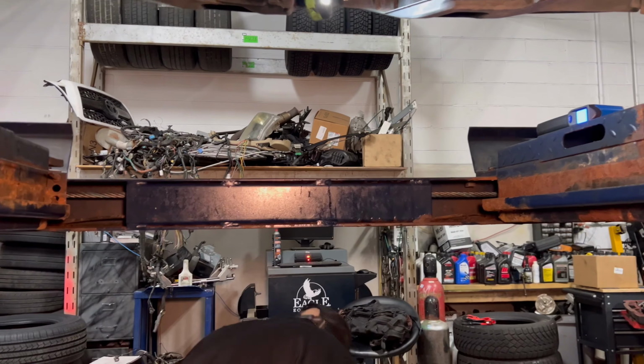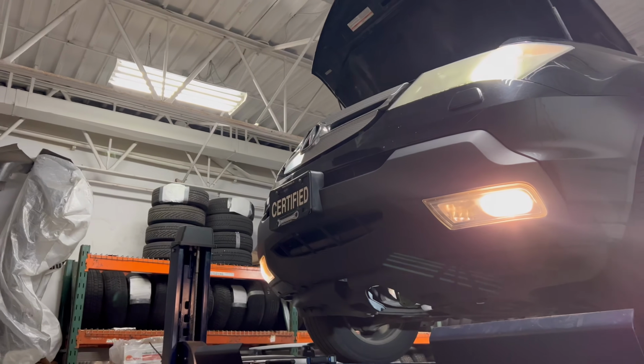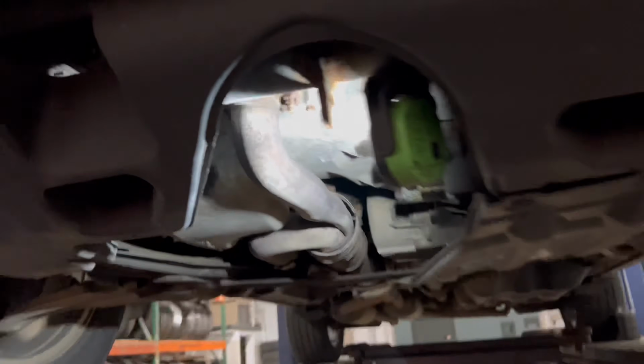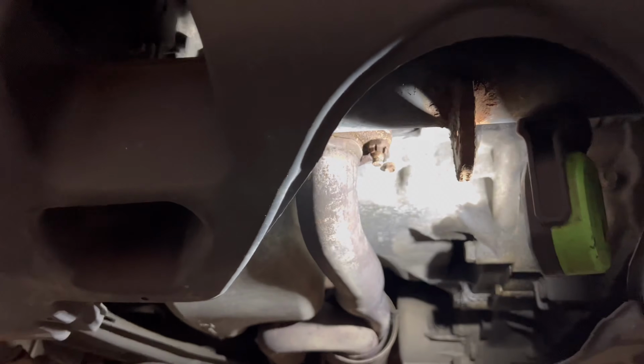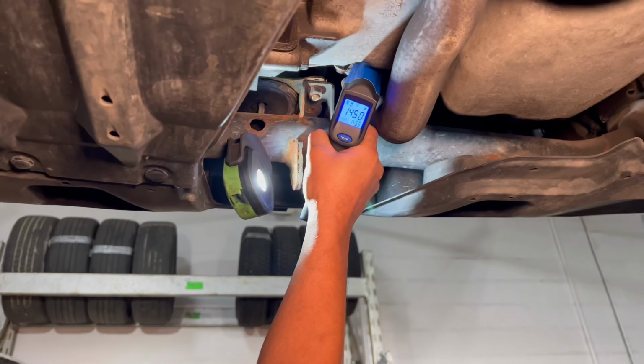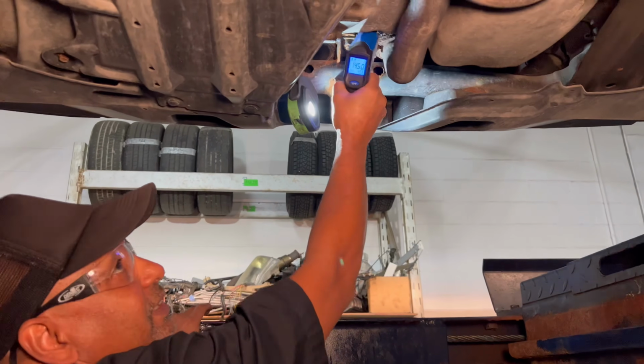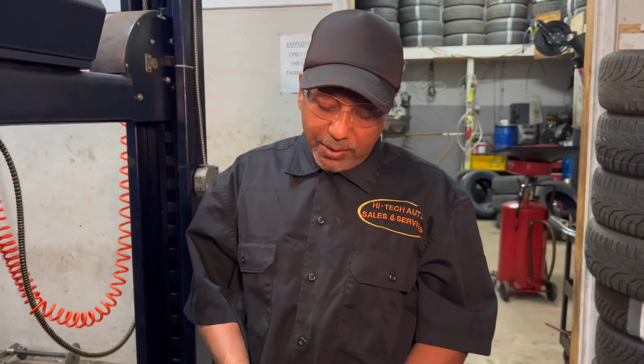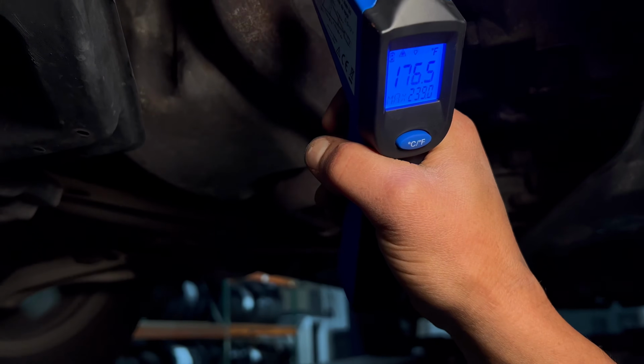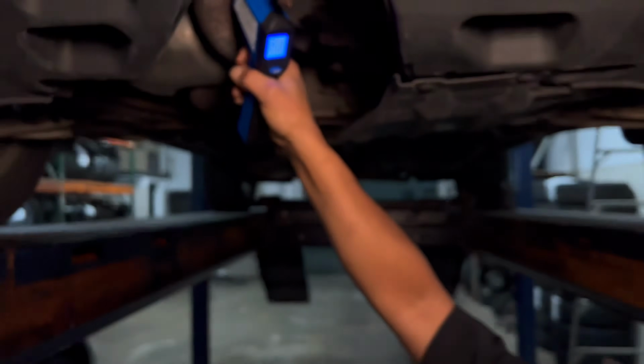All right, I'm going to try this one. So we have it running now so that the catalytic converter can light up. We're just going to give it a couple more minutes. Like you see, the temperature is going up.